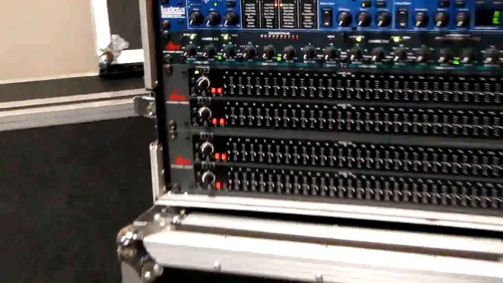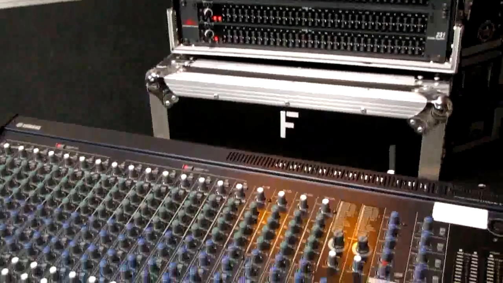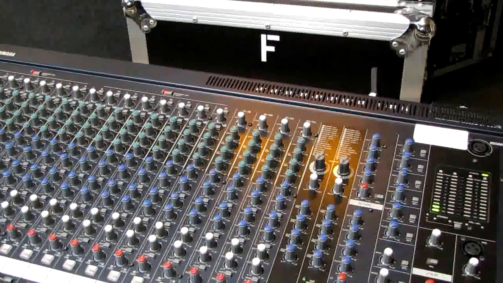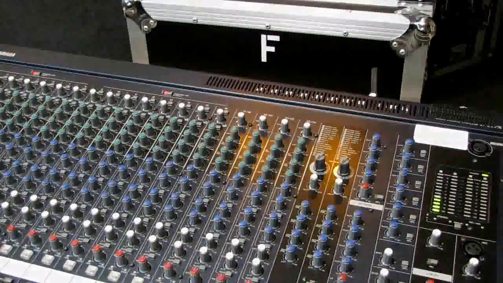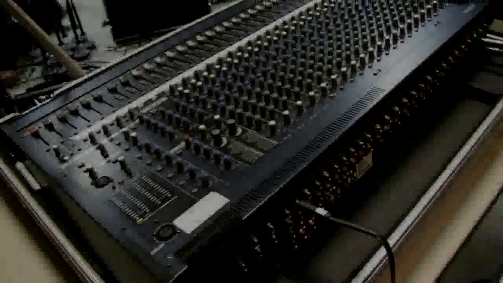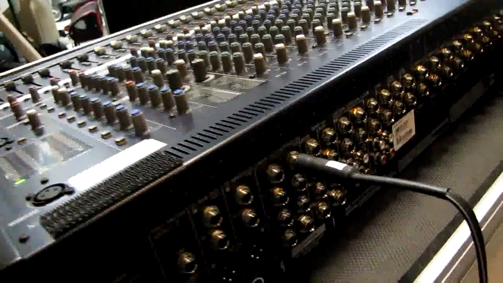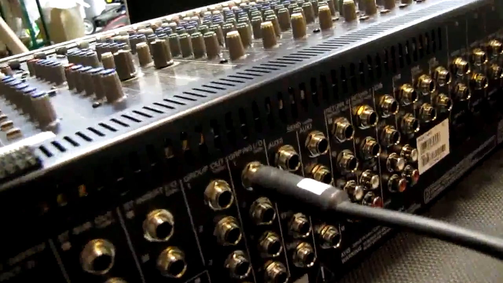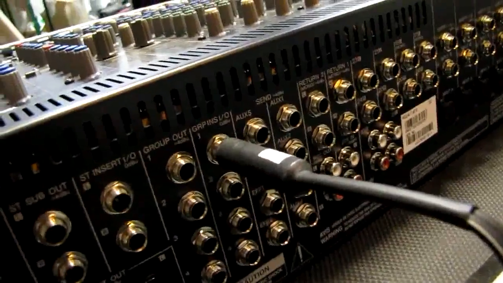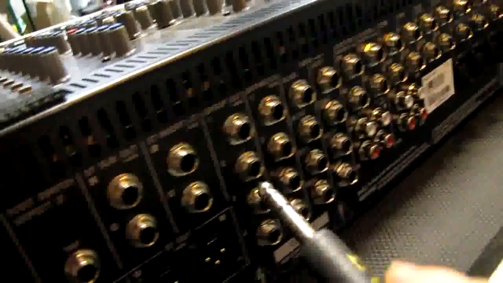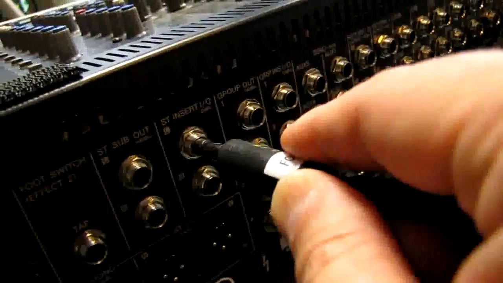Okay, next let's take a look at placing the EQ as a main EQ for the whole front of house system. So what we're going to do is move this EQ insert out of the group insert and move it over to the main output insert. In this example, we're going to use left.